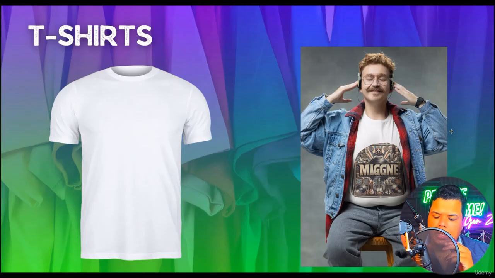You don't need to take care of shipping the product. You don't need to take care of customer refunds. You don't need to take care of anything. You just create a design. There are marketplaces that I'm going to introduce you to in a minute. These marketplaces, you can place your designs in those marketplaces.